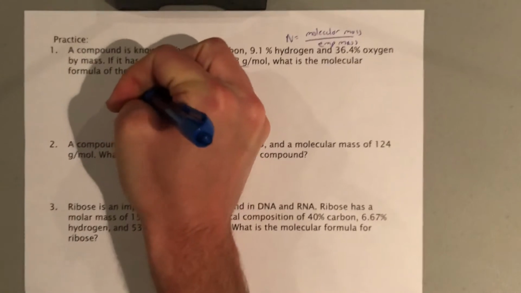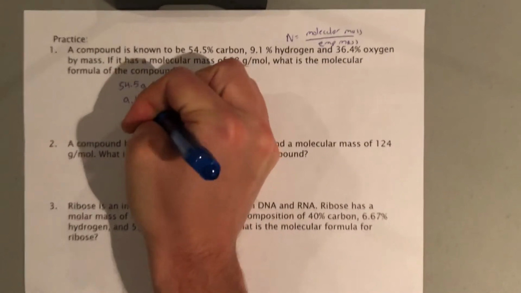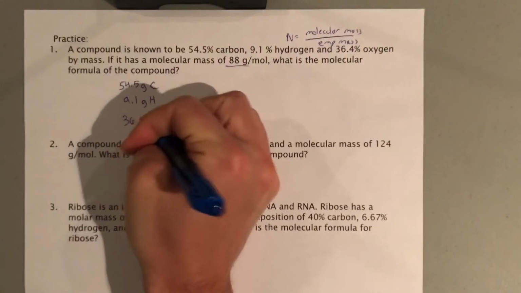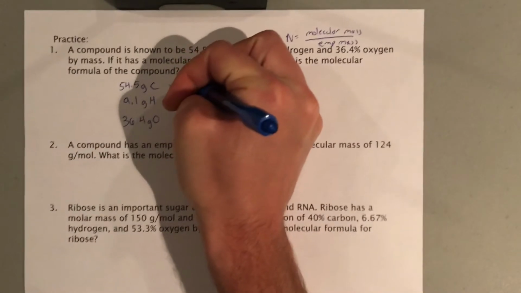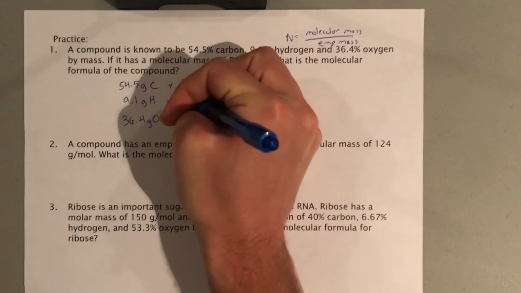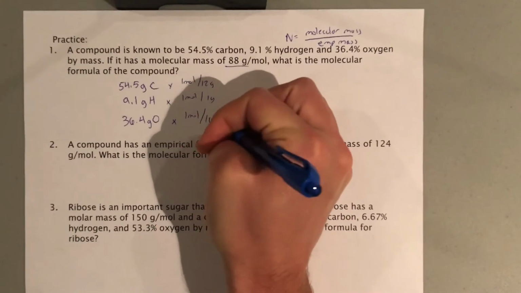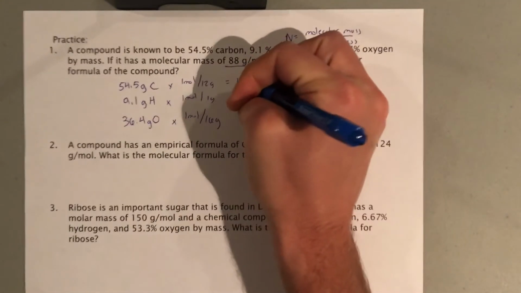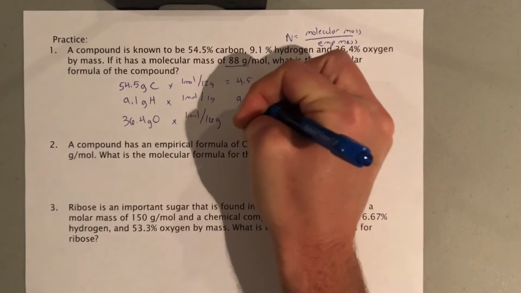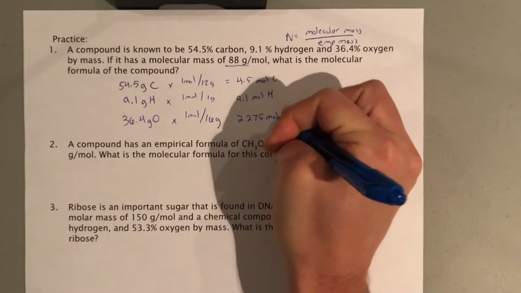So if we take our 54.5% of carbon, that tells us we have 54.5 grams of carbon. We have 9.1 grams of hydrogen. We have 36.4 grams of oxygen. So it's going to set up just like the first problems we looked at in the video. To get to a formula, we got to convert to moles. So for carbon, it's 1 mole per 12 grams. For hydrogen, it's 1 mole per 1 gram. For oxygen, it's 1 mole per 16 grams. For all of these, grams go on the bottom, so that grams cancel out. When we do the math, we get 4.5 moles of carbon, 9.1 moles of hydrogen, and 2.275 moles of oxygen.